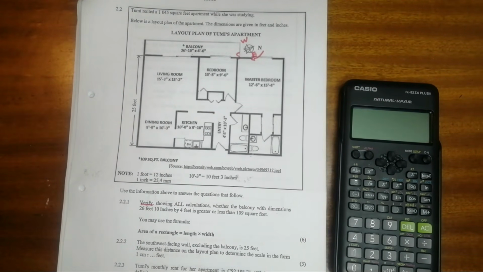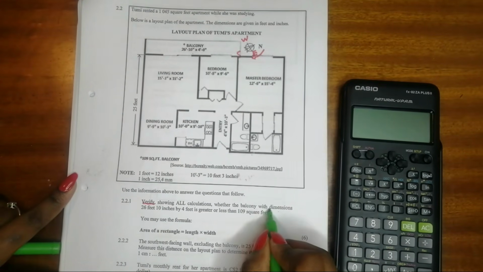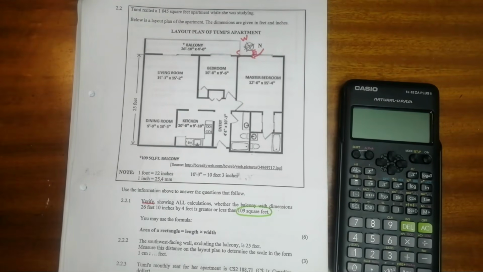Another way that we know that we actually have to calculate area is because we've got that 109 square feet. Square feet means that area was calculated, and the units for area is the units squared.